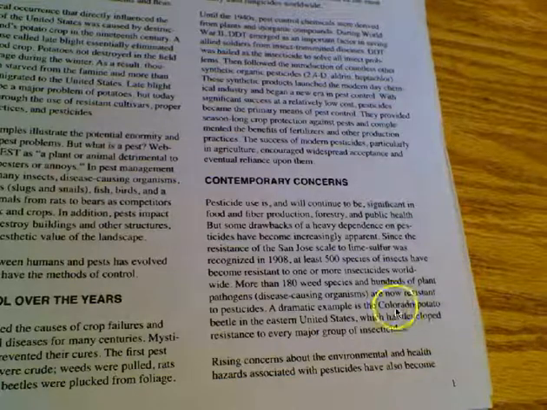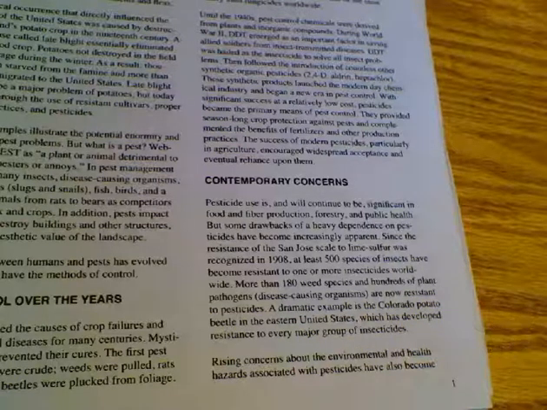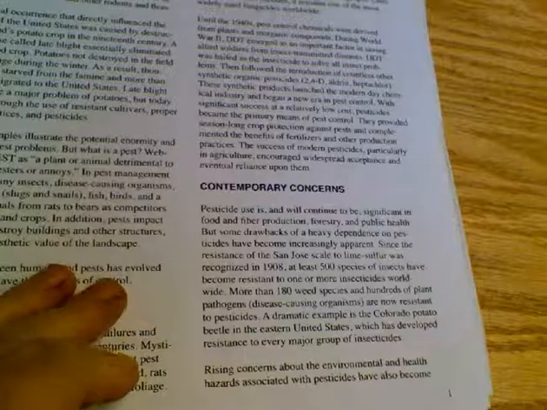And a good example of a modern day one is the Colorado potato beetle in the eastern United States. It has developed resistance to every major group of insecticides, which is why we rotate products. Okay, so the concern was about the residual in the environment.